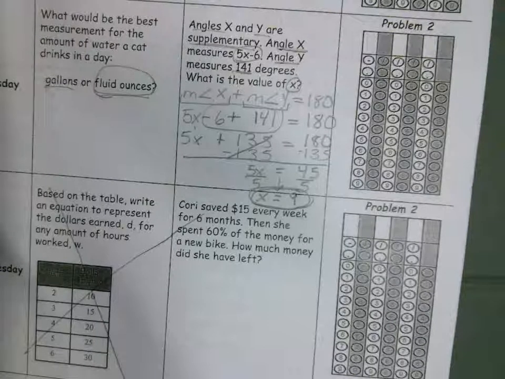Was I supposed to do this? Yes, go do it all. Make sure you finish it. What do those things mean? You gotta do the whole thing.